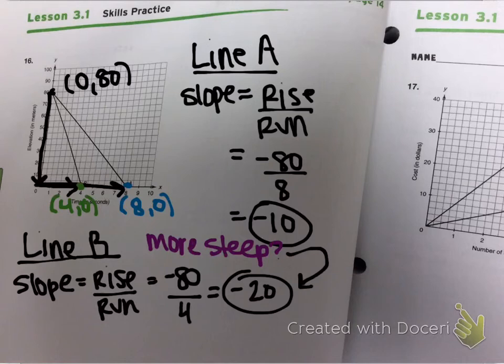Does that make sense? And I thought it was a trick question. It's just different. All right. I'm looking at your feet. I thought it would be A since it's closer to 0.